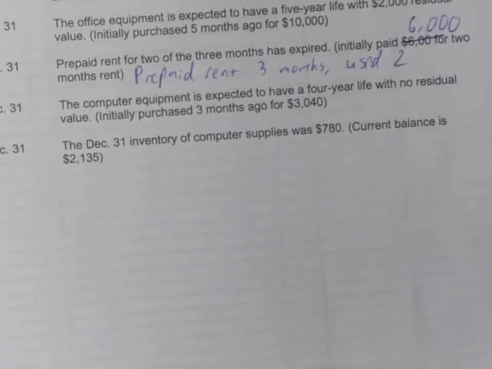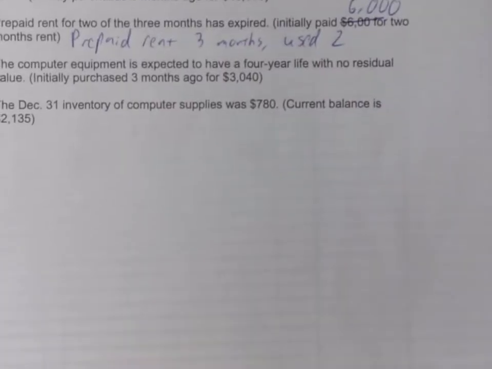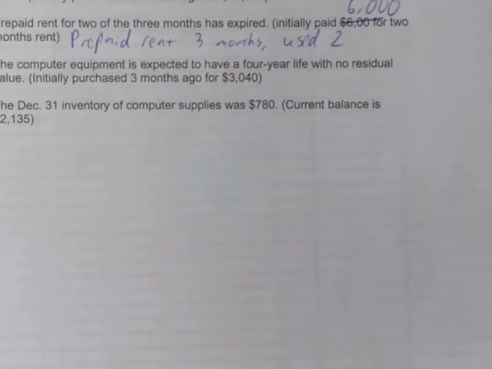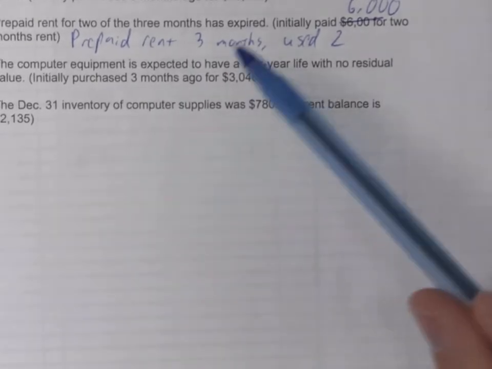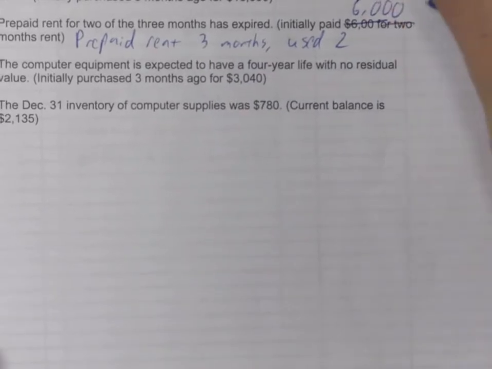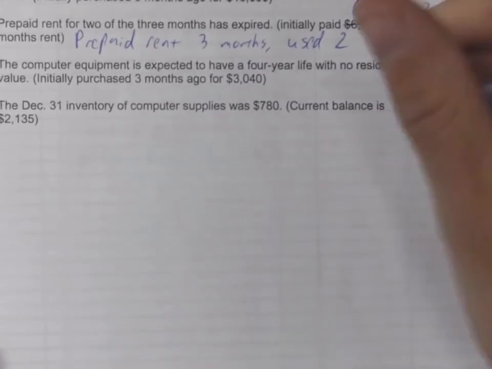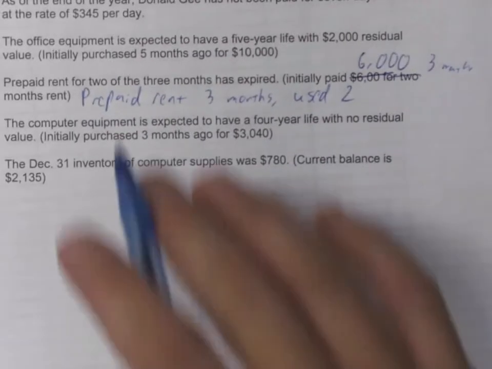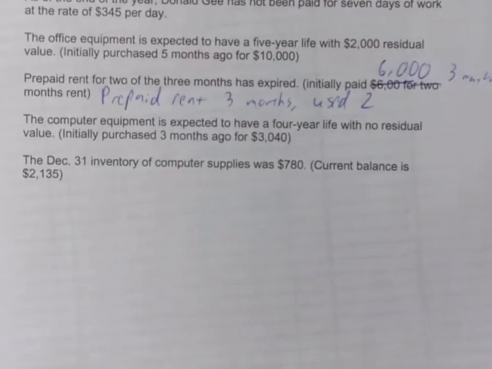I hope that's not reflected, because clearly there's some mistake here in the question. Let me just double check that it's not going to affect our trial balance. No, I don't think it will. I think Evan made that separate for us. Okay, we're going to assume that he paid $6,000 for 3 months rent, and he used 2 of it. Sorry, guys, that's just hard to read.